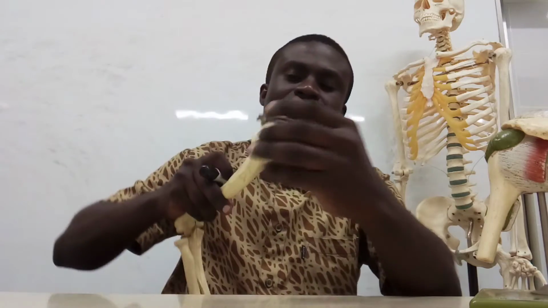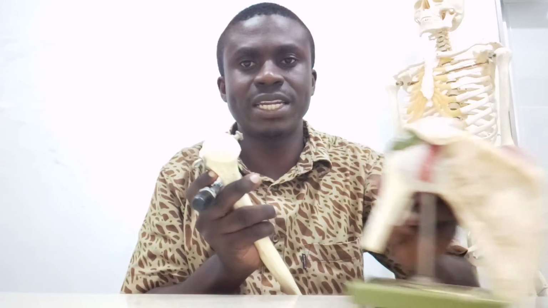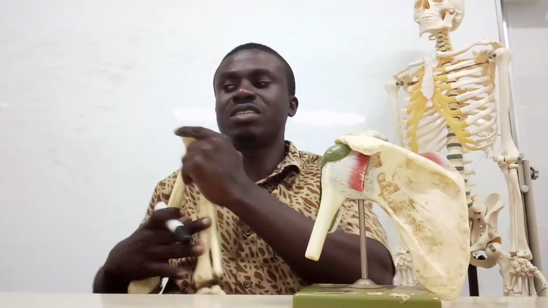Now, apart from these pivot joints, we are also going to have what we call the ball and socket joint. For ball and socket joints, you have a rounded structure. For instance, you have a rounded articular surface going to fit into a socket, as we find here. So that is a typical example of these ball and socket joints.